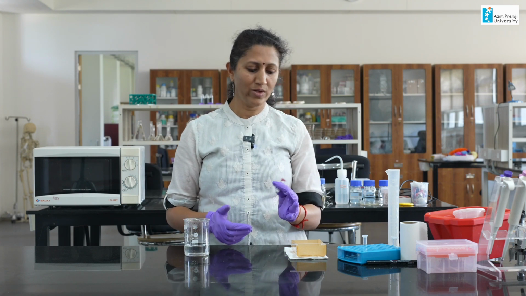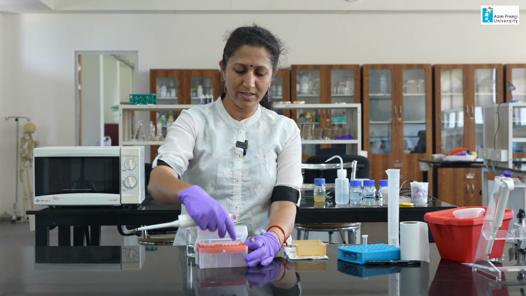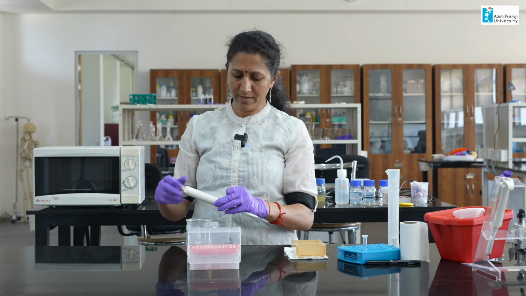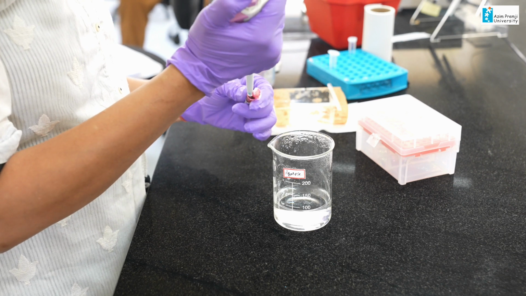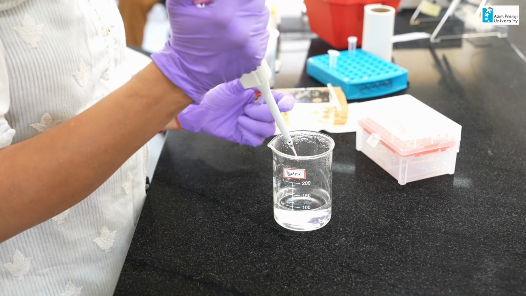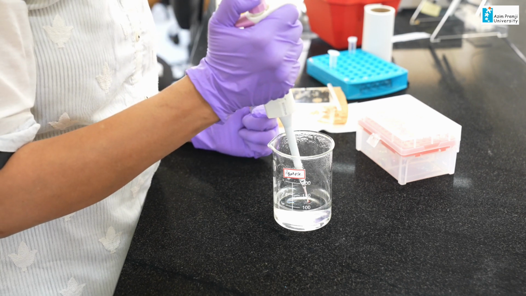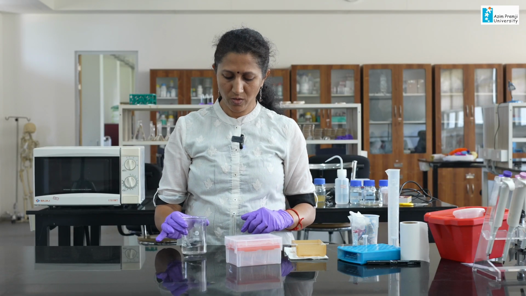Otherwise, there may be chances that people who do not know that you have used these tips or the container for this will come and touch them and then they may get contaminated. So, be very careful when you use ethidium bromide. It has cooled down. So, I am going to add 3 microliters of ethidium bromide. Now, mix it thoroughly.